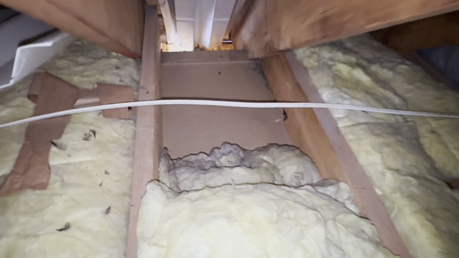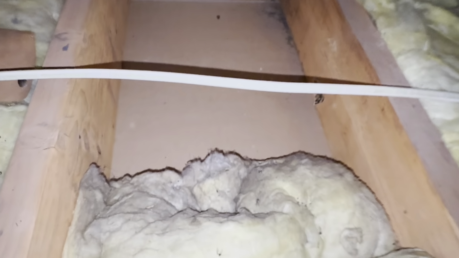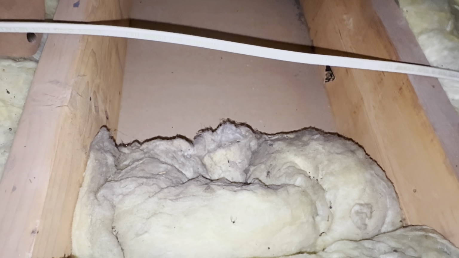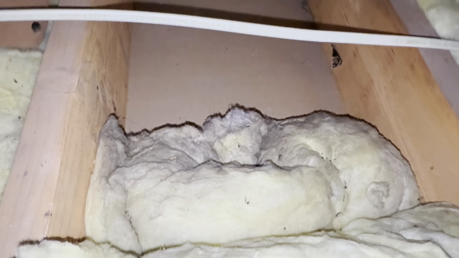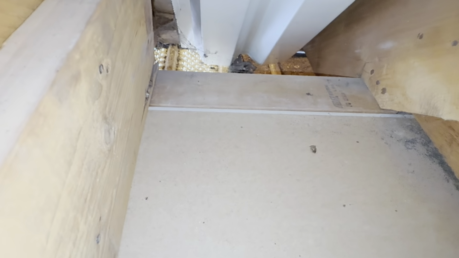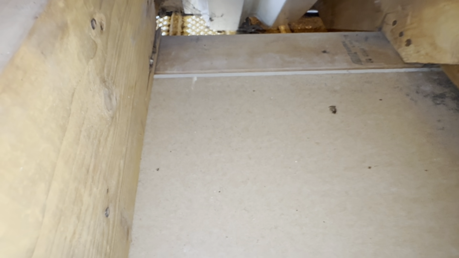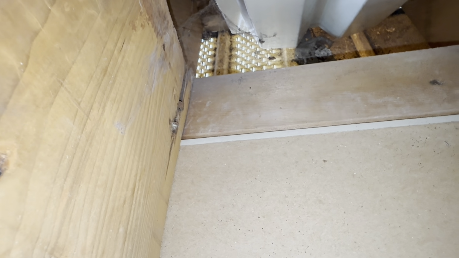Now that I've pulled back this insulation, oops, there's some more dirt. It means air's been going through it, and it's been trapping the dirt. I'm going to hone in on the construction of the house. So in the construction of the house, we see it's made out of drywall, lumber, and nails.